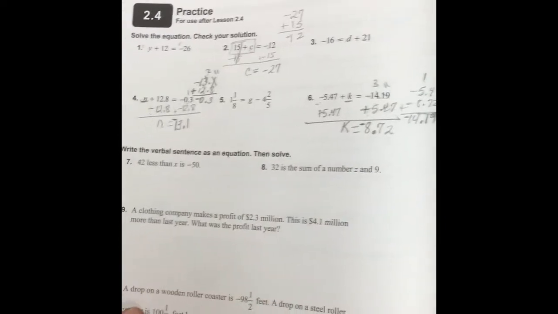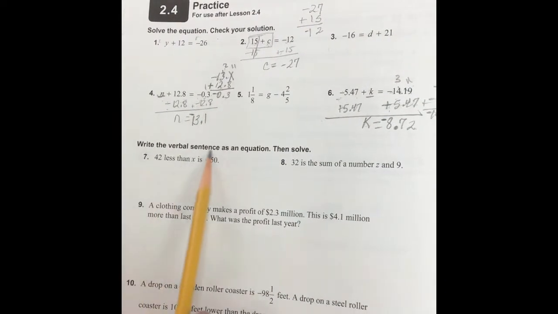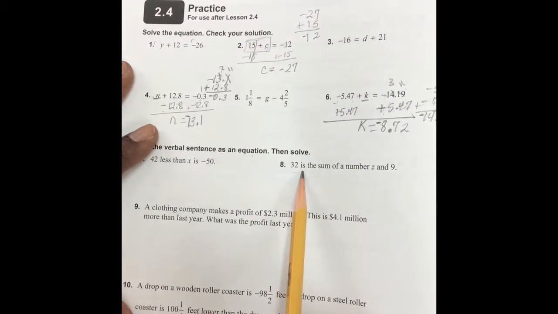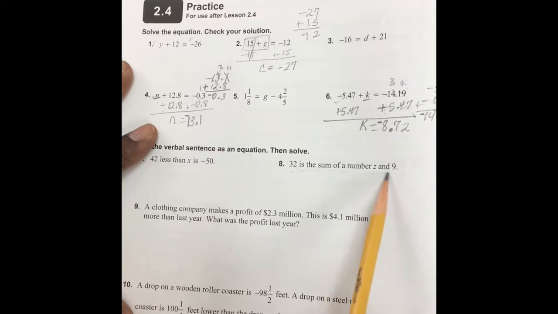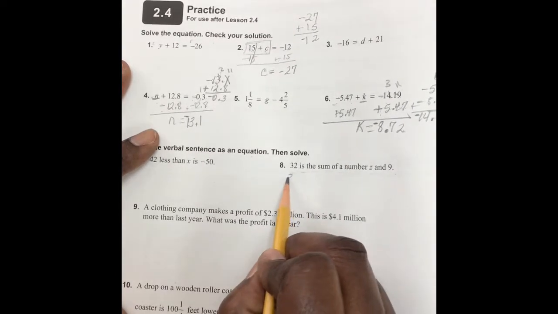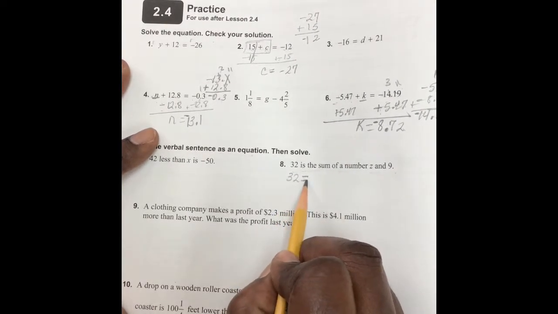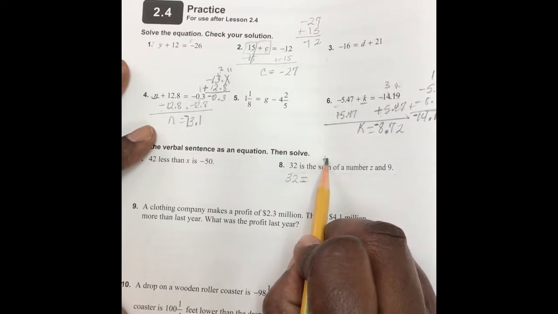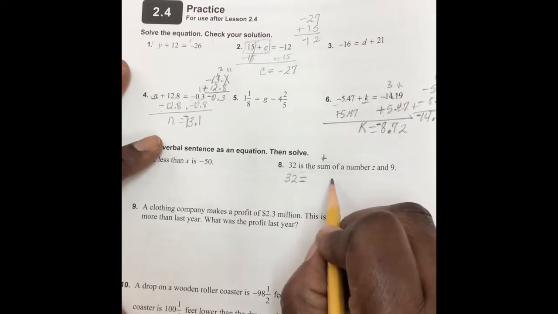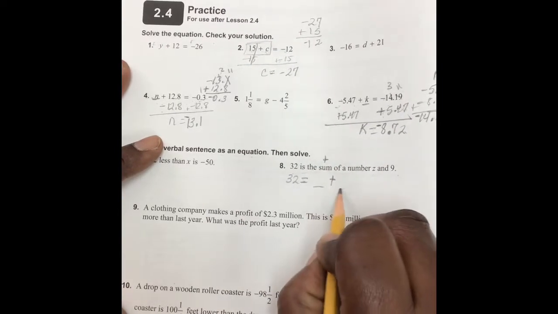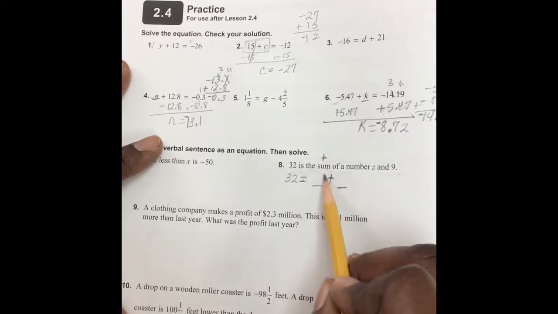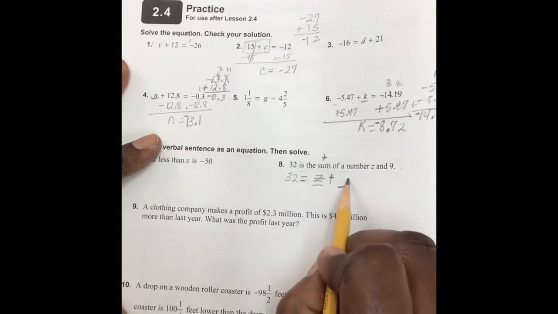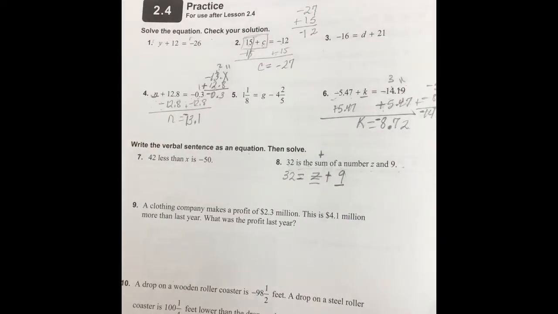On this section, it asks, write the verbal sentence as an equation, then solve. So let's take a look. 32 is the sum of a number z and 9. So here we go. 32 is the sum. That means it's an addition problem. Okay, we're going to put that here as an addition problem. So we know something plus something. Okay, so 32 is the sum of a number z and 9. Okay, and so now we need to solve.